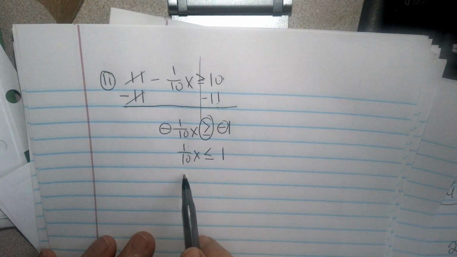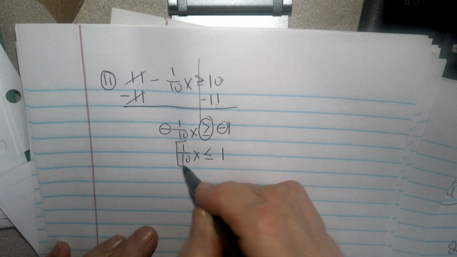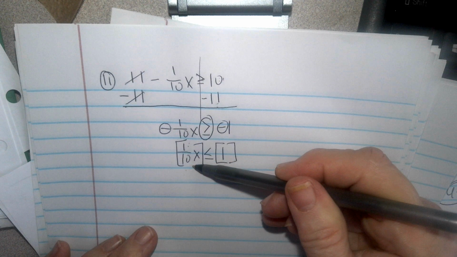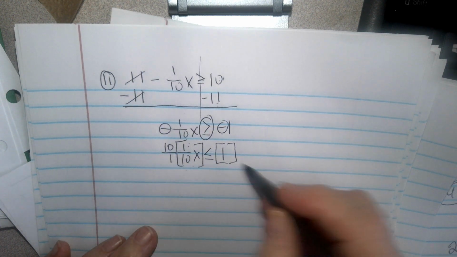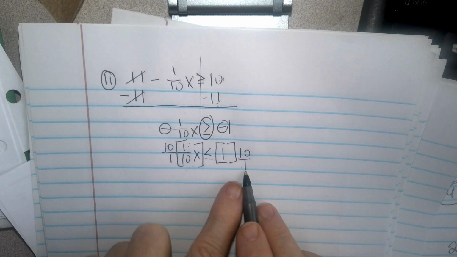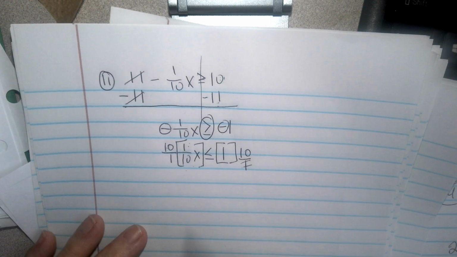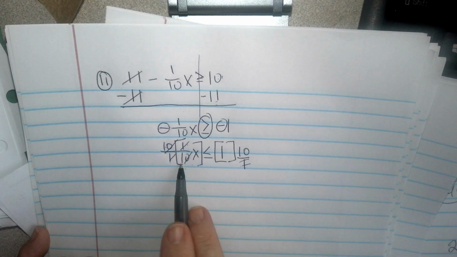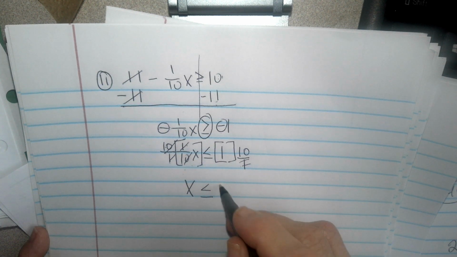Now with this type of fraction, I'm going to use the reciprocal. So to get rid of a 1/10, I'm going to put a 10/1. Again, what I do to one side, I do to the other. But on this right side, do I really need the 1? No, because there's no fraction over here. So 1 divided by 1 is 1. 10 divided by 10 is 1. 1 times x is less than or equal to what? Is equal to 10.